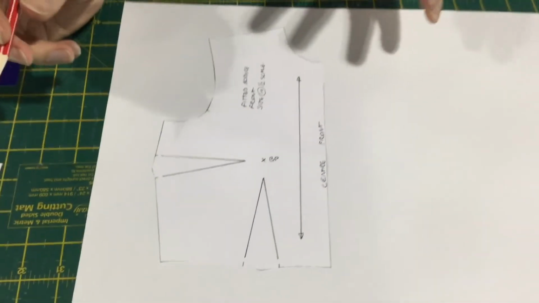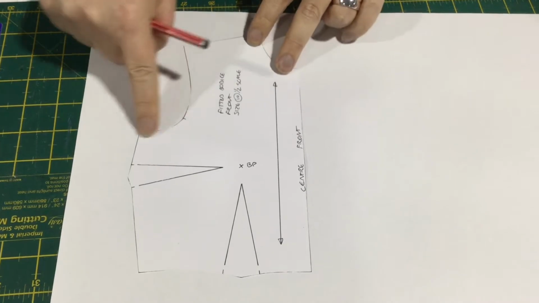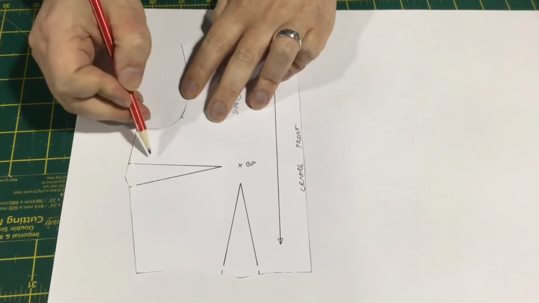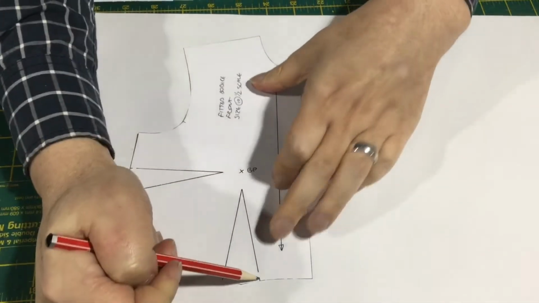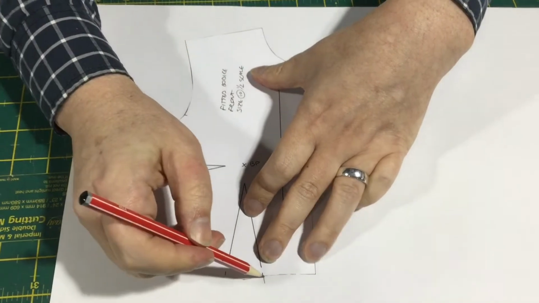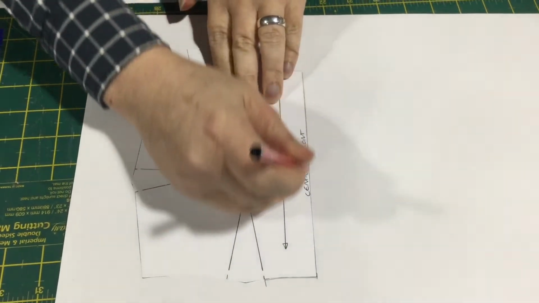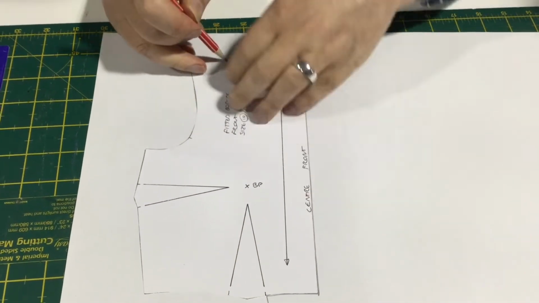So to get started, we just go back to our block, and we have to think about what's going to stay the same. So the centre front stays the same, the neckline, the shoulder, the armhole, all of that stays the same. And then we're going to move this dart down into here. So when we start drawing it out, we're just going to start at the dart, and we're going to draw in all of those places that aren't going to change.